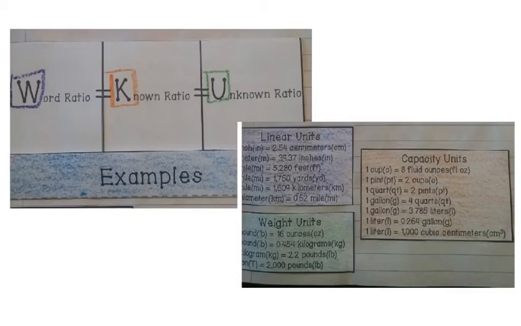Okay guys, in this video we're going to talk about measurement conversions with ratios. So you learned about conversions in the past, and you've probably heard of big to small, multiply. When you're going from a bigger unit to a smaller unit, you're going to multiply. Big to small, multiply. Small to big, you divide.